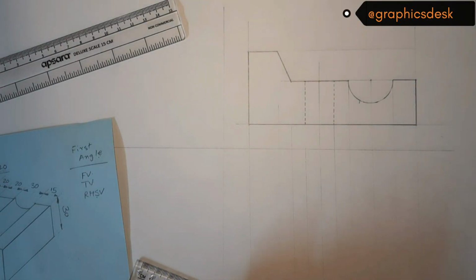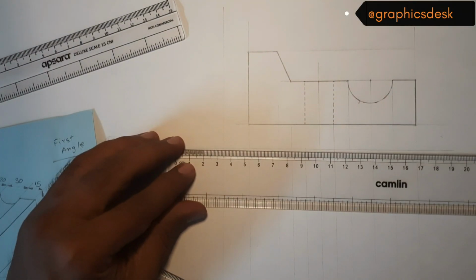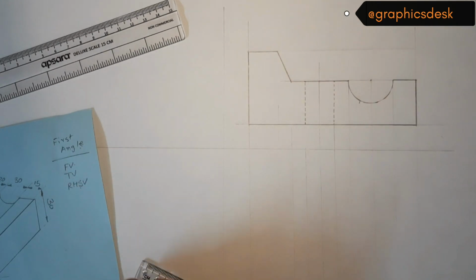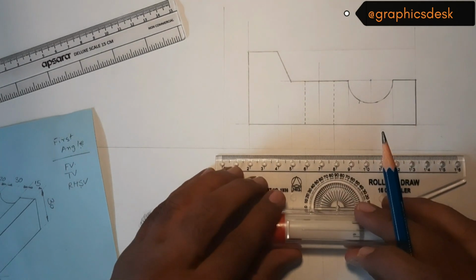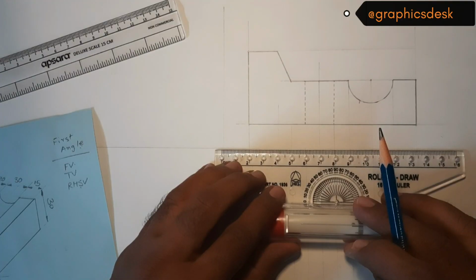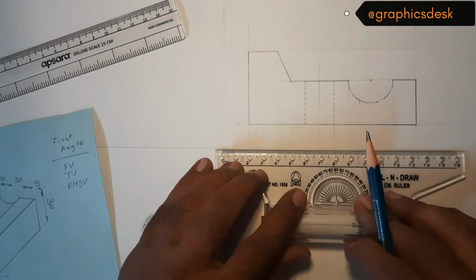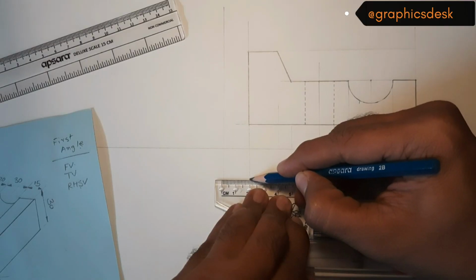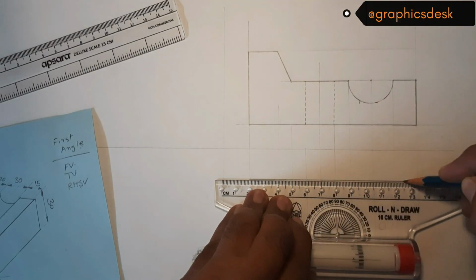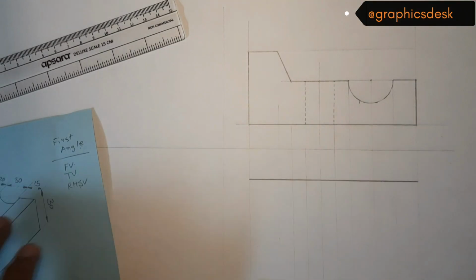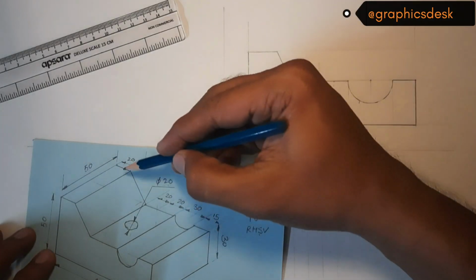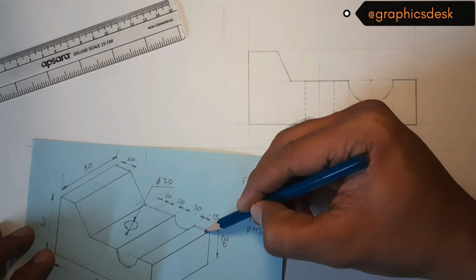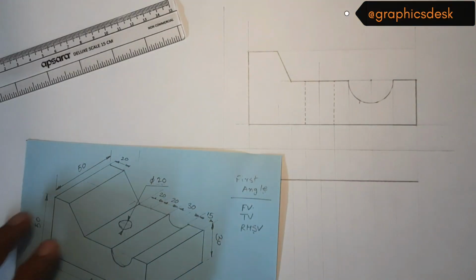Now again, we'll take some distance from the XY line and we'll draw a line parallel to it for the entirety of these projections that we have taken. Okay, now this particular line is basically this face represented as a line.